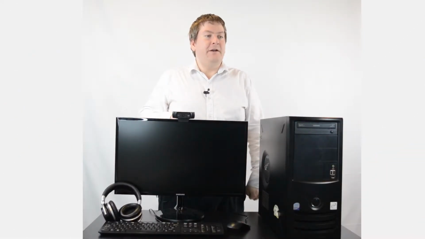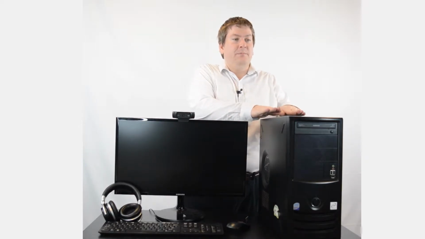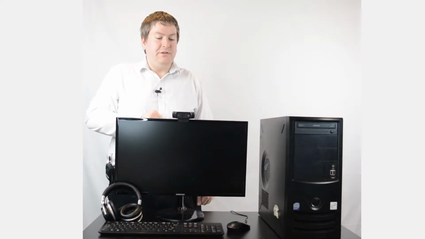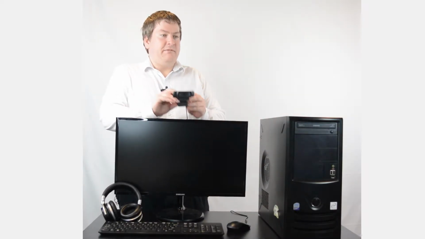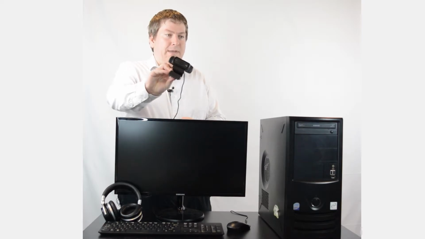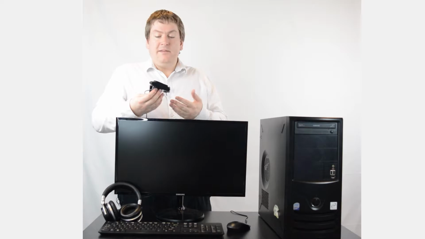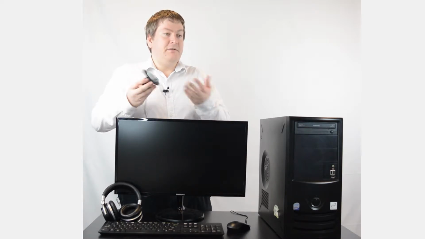Okay, here we have a fairly standard desktop PC setup. We have some input and output devices over here, and we have the desktop PC tower here. This is what holds all the internal components. So let's start with the input and output devices. First, we have some fairly common stuff here. I'm not going to go too much into any of these because I'm sure you're familiar. We have a webcam. That would be an input device. It inputs both video, and some of them have microphones like this one. So it's inputting both video and sound.